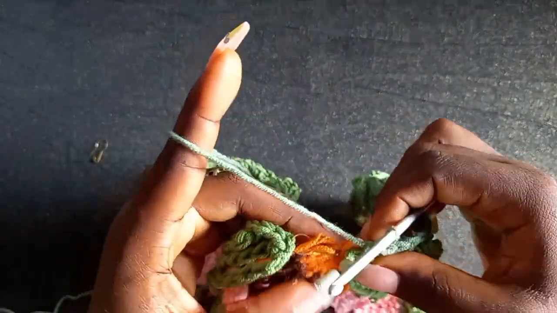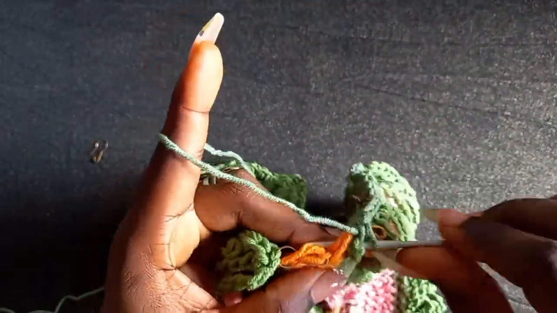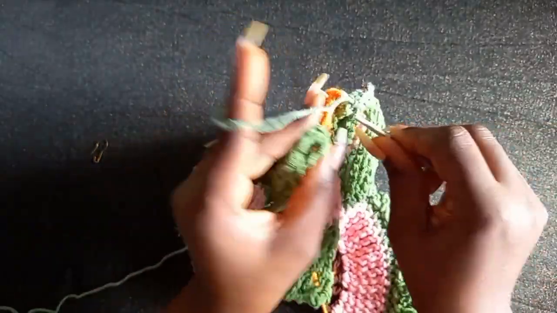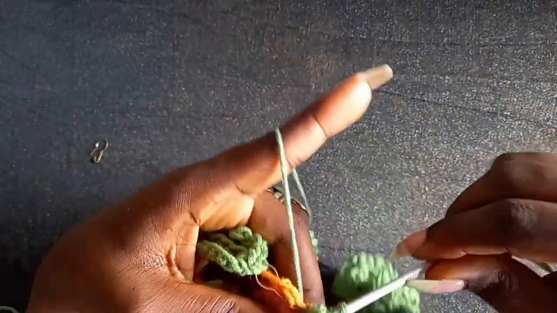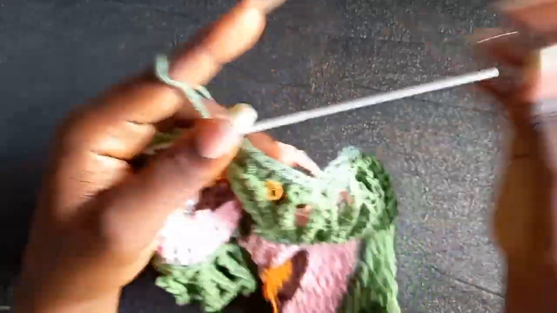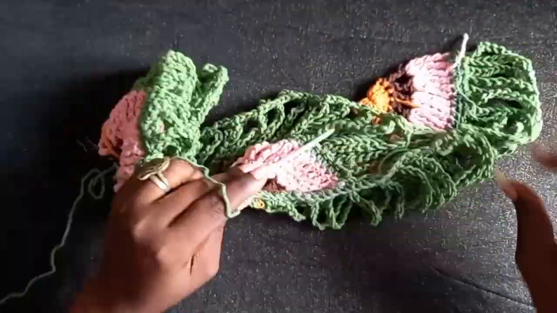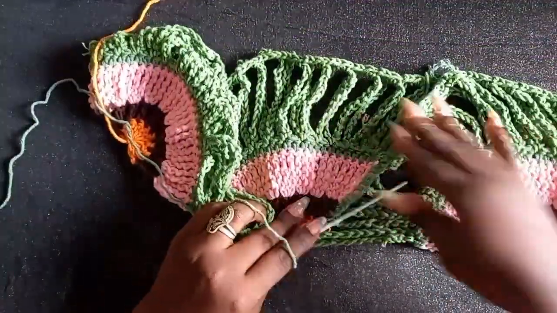Okay, so I'm towards the end, the other point. So I'm done with this part.